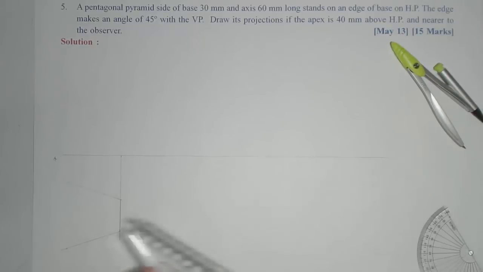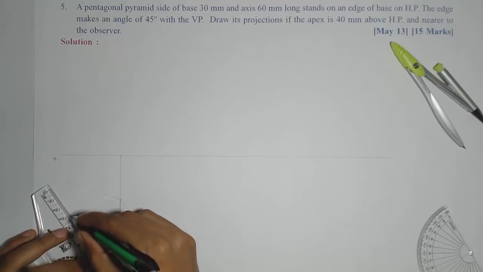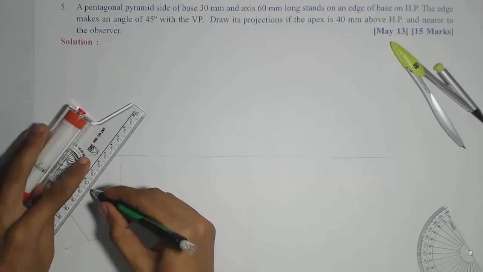So now we'll make the pentagon dark and then we'll mark the center of the base to draw the slant edges.